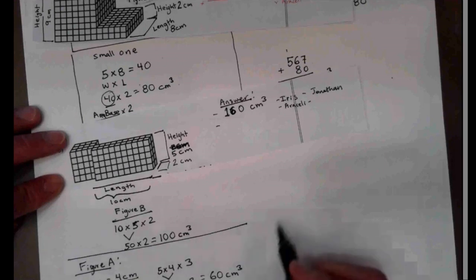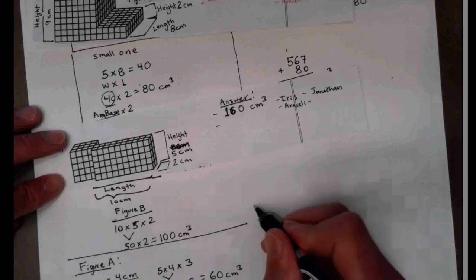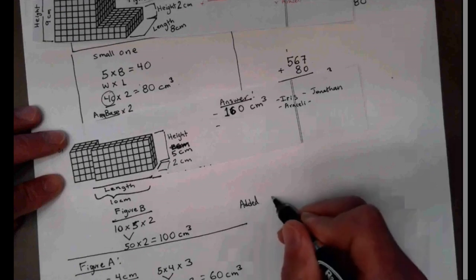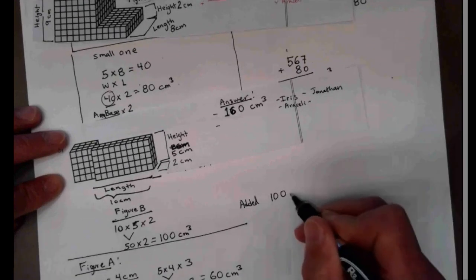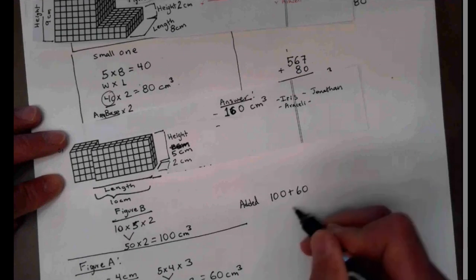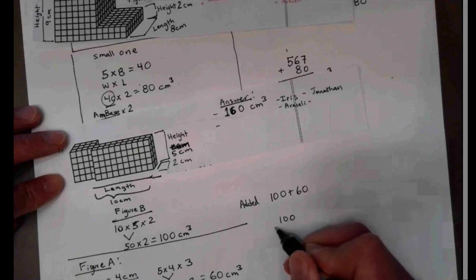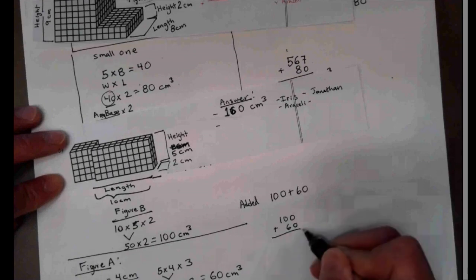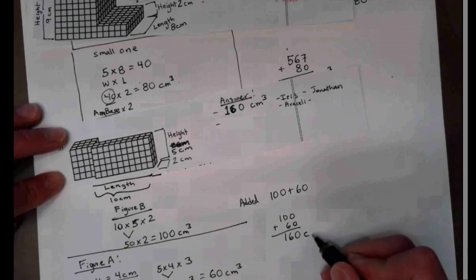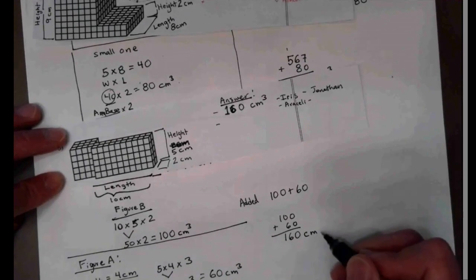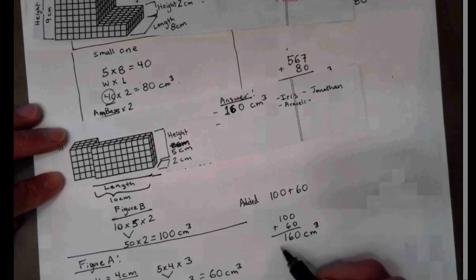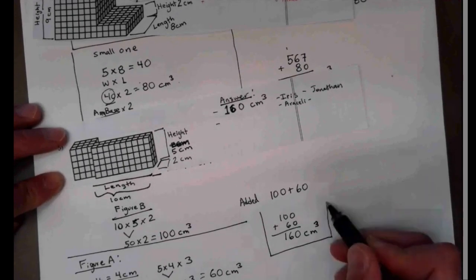I added it with 100 cubic centimeters. So she added 100 plus 60. When you combine 100 plus 60, you get 160. And what kind of centimeters? Cubic centimeters. And what are we going to call this answer?